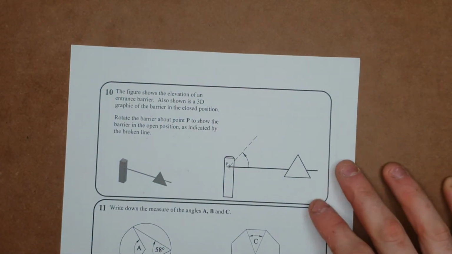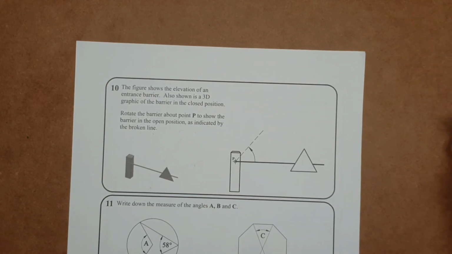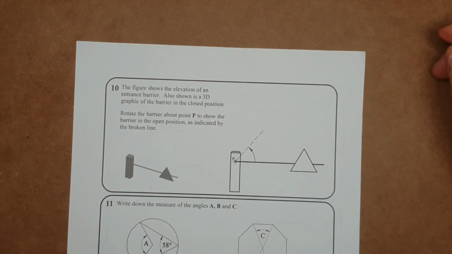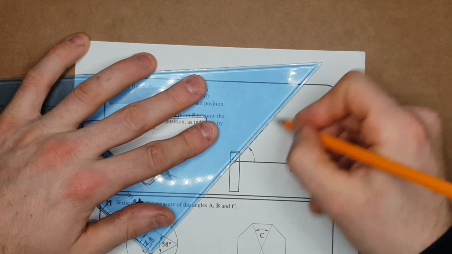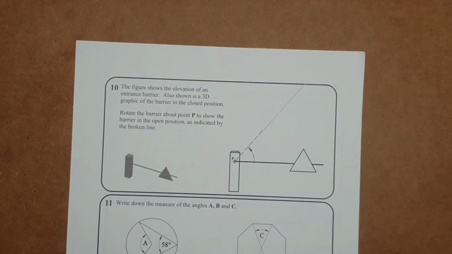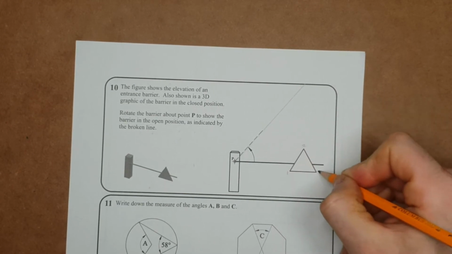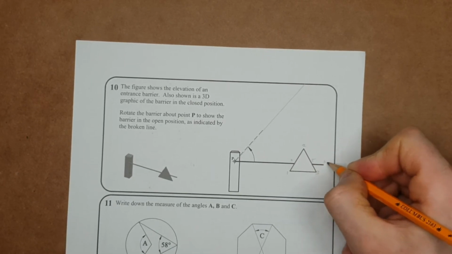Number 10, a rotation. I assume the figure shows the elevation of an entrance barrier. Also shows a 3D graphic of the barrier in the closed position. Rotate the barrier about point P to show the barrier in the open position as indicated by the broken line. That broken line looks a little bit short now to me, so I'm going to just extend that on out. First off, I might number my points, so I have point P, and I'll just go 1, 2 and 3 on the triangle. That's point 4 where the linkage joins, point 5 at the end, and point 6 to finish.